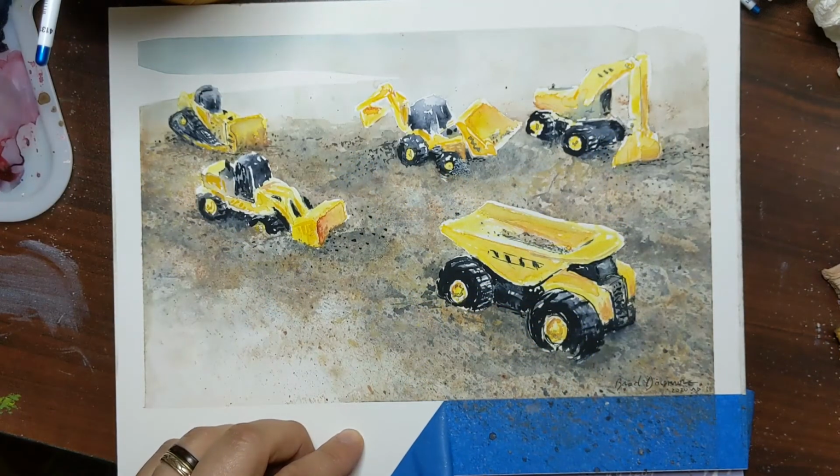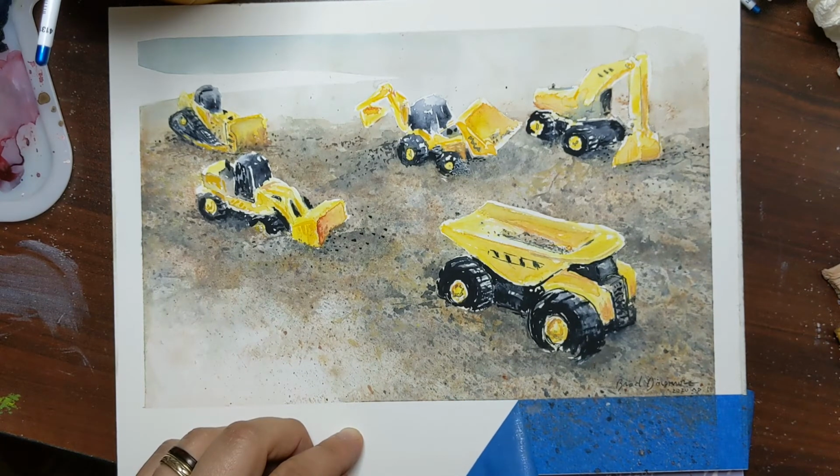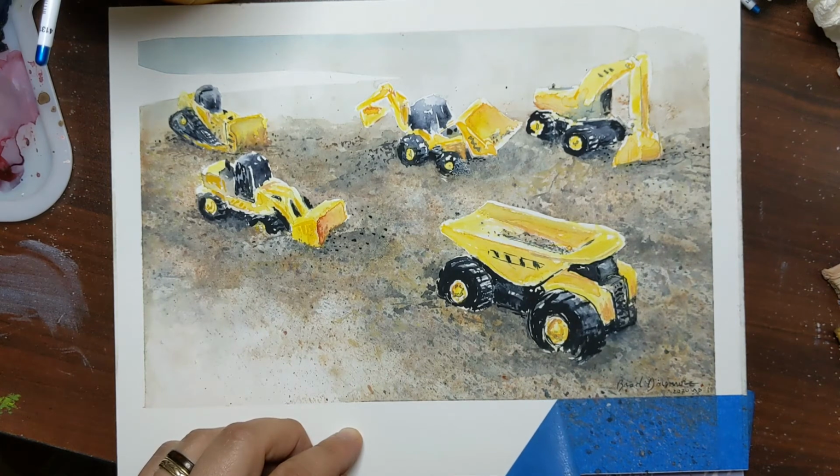And now I'm just peeling off the rest of it. Got a nice clean edge. See, that's in real time right there.